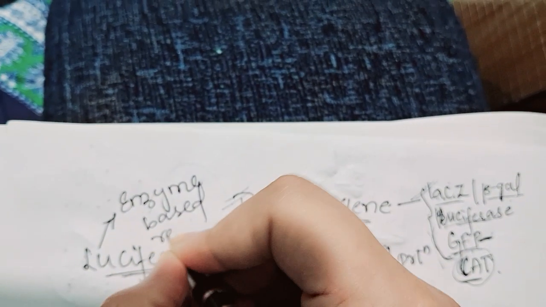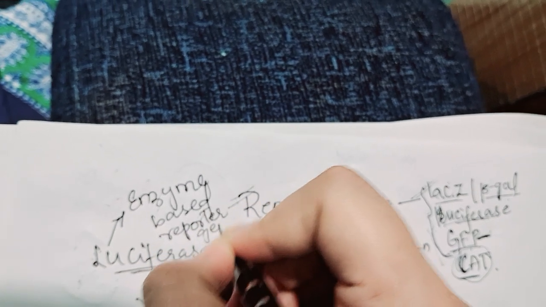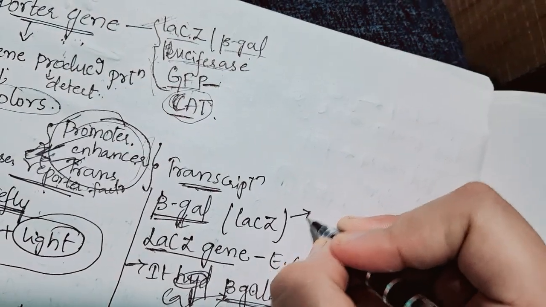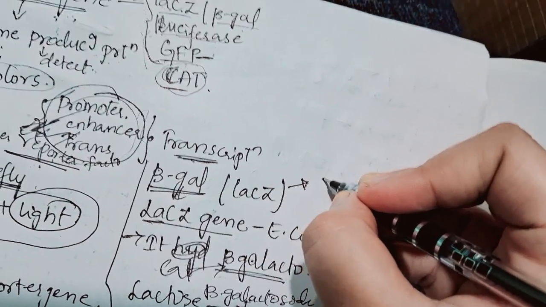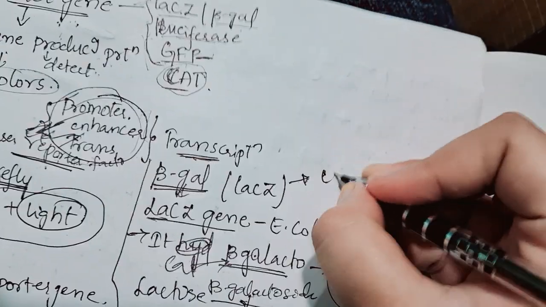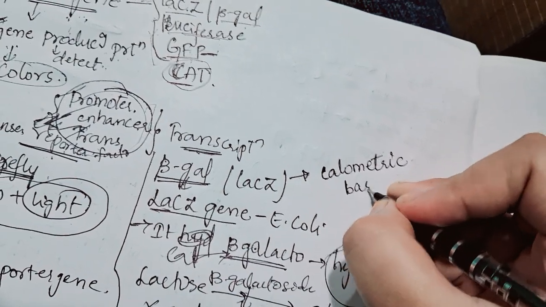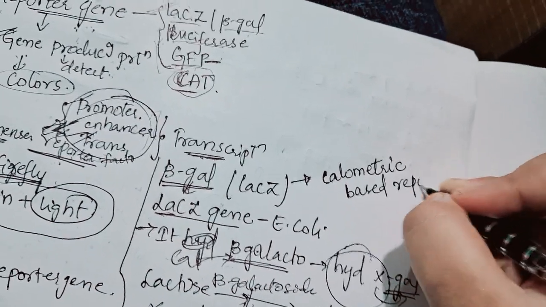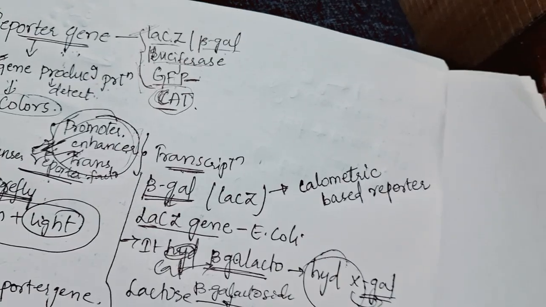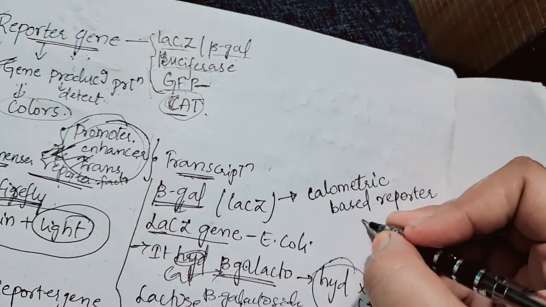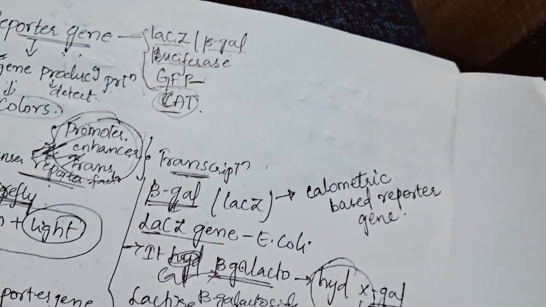So what is luciferase? Luciferase is an enzyme-based reporter gene, and beta gal is a colorimetric-based reporter gene.